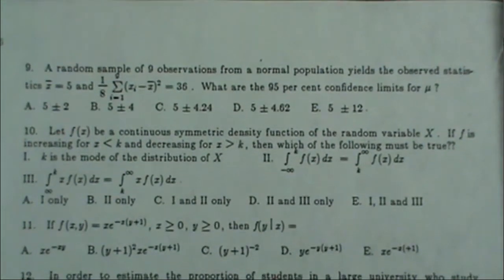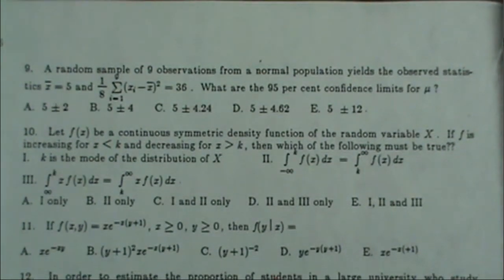Problem 10. Let f of x be a continuous symmetric density function of the random variable x. If f is increasing for x less than k and decreasing for x greater than k, then which of the following must be true?